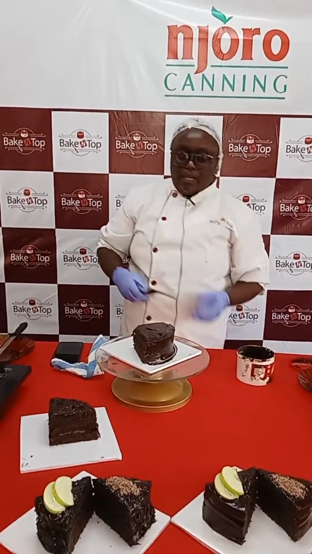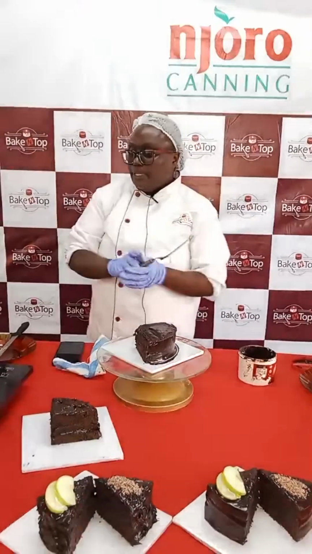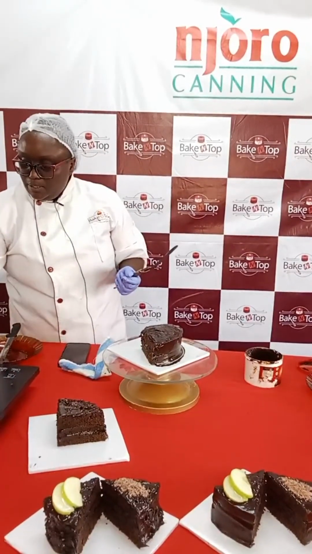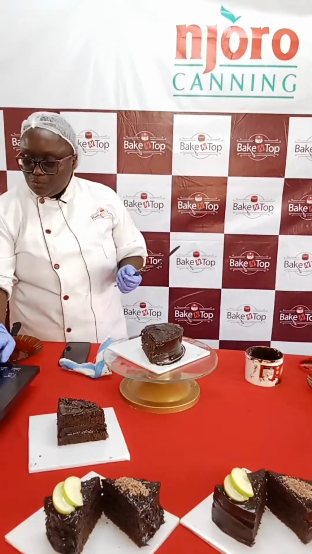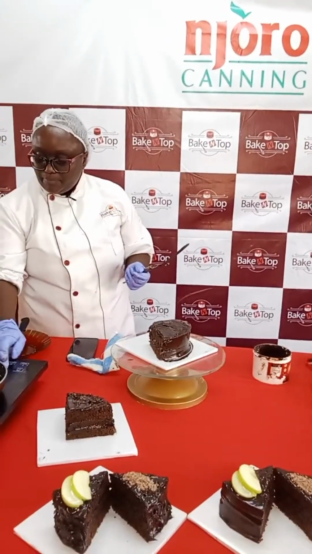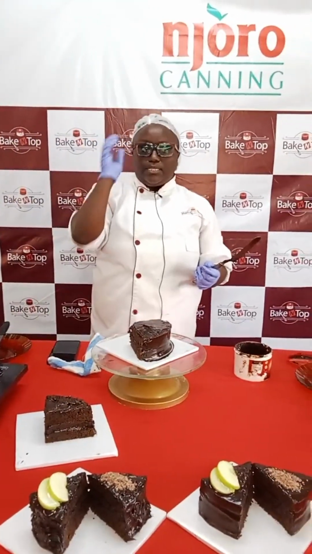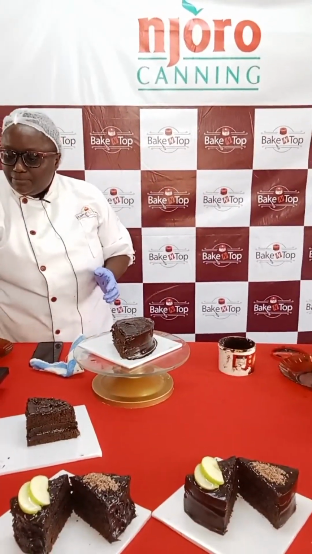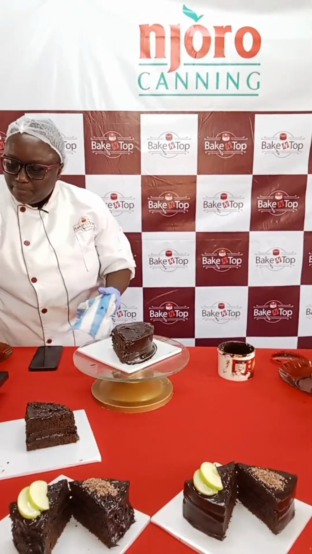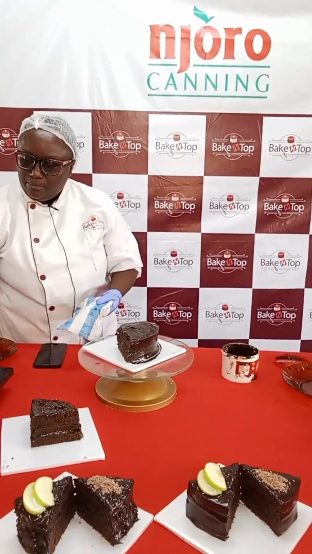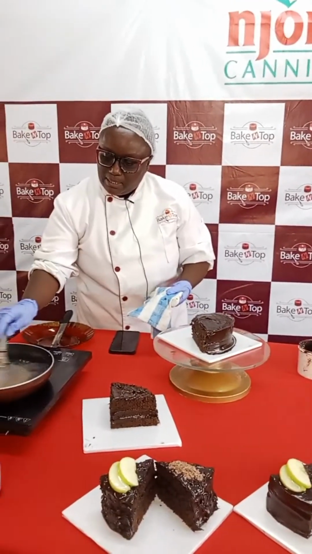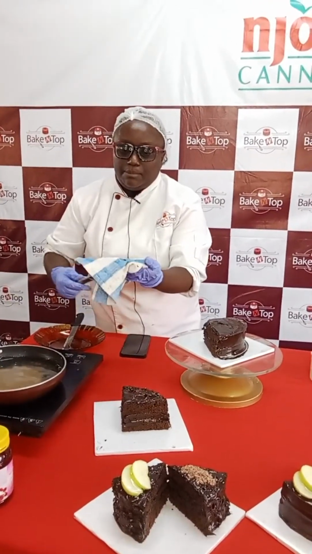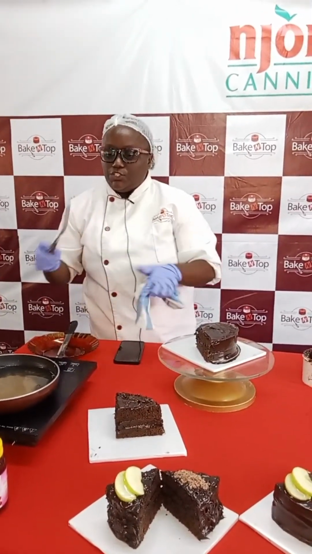So, how do you get the smooth finish? I am having my hot water here, okay? So, mi nitaweka ikue tu moto pole pole. But you can also have a container on the side with hot water. So what to do? You dip your palette knife in your hot water, okay? We just need the palette knife a little bit hot. Take it out. Panguza na ile kitambaa yako mzuri ya kitchen, ya keki.